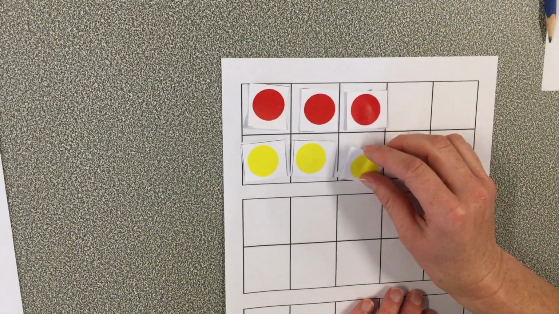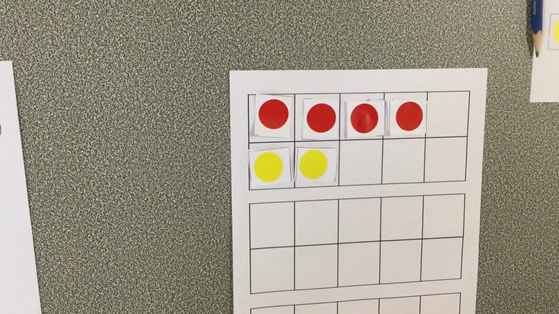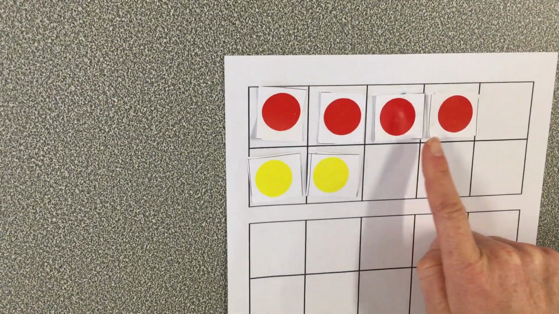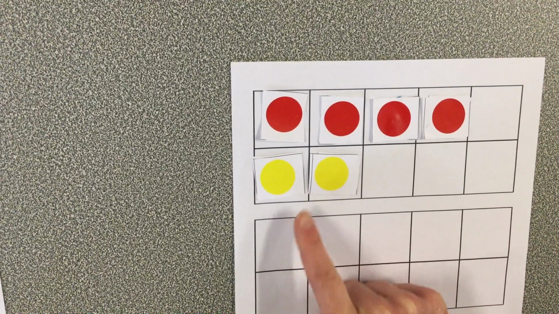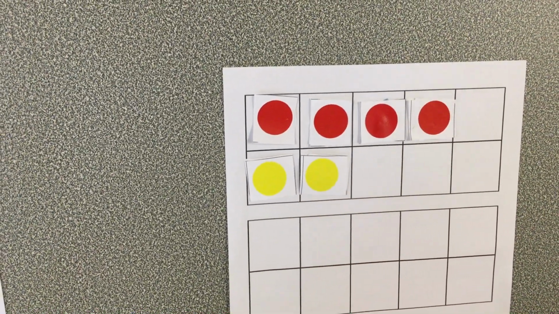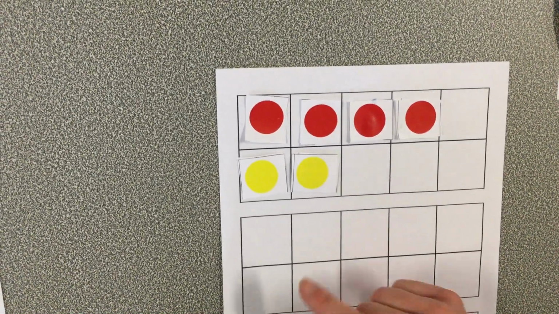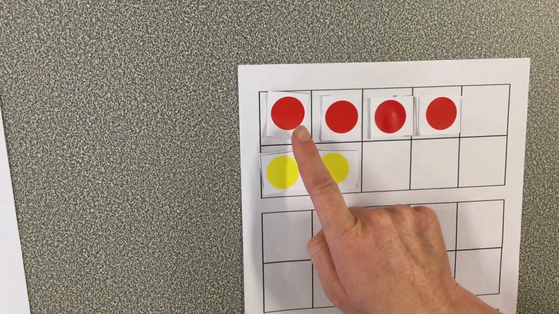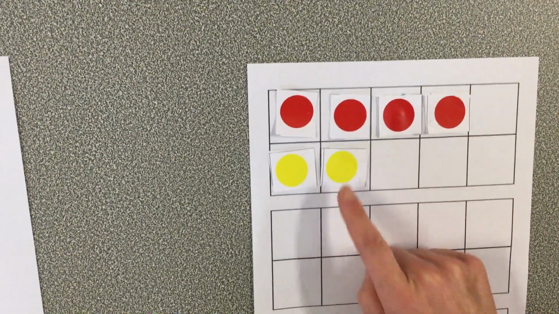We could also partition it. What if I put this one up here? Now I've got a group of 4 and a group of 2. Do you know what, preps? Nothing's changed. It's still the number 6. We're just looking at what we can use to make the number 6. Let's double check and count it again. 1, 2, 3, 4, 5, 6.